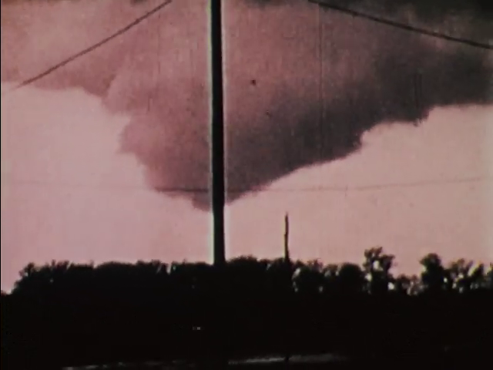A tornado can split into several smaller tornadoes, then later rejoin into one. Here's the Xenia, Ohio tornado of 1974. This wall cloud over Oshkosh, Wisconsin, produced a multiple vortex tornado that was incredible.